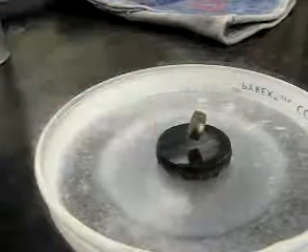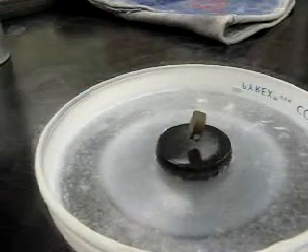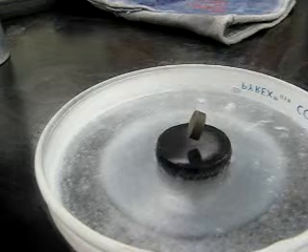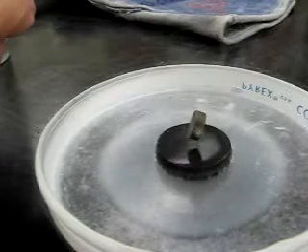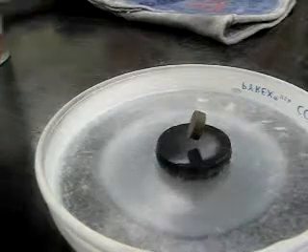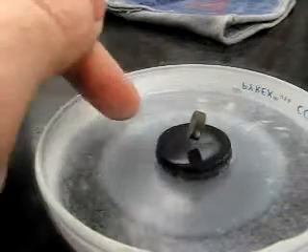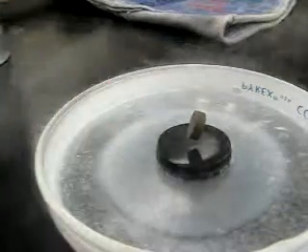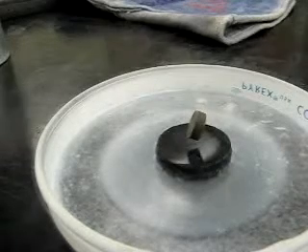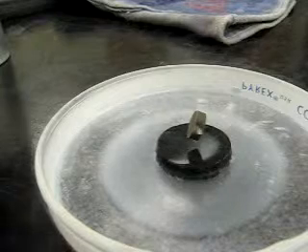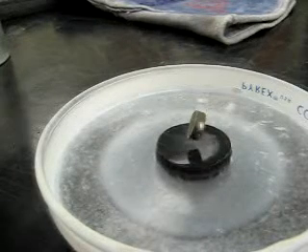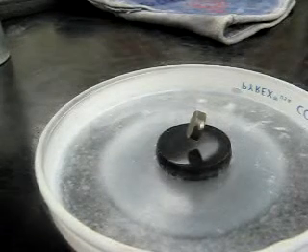This superconductor is made of yttrium, barium, copper, and oxygen. It has a critical temperature of minus 300 degrees Fahrenheit. For any temperature below that, it superconducts. So this is sitting in a pool of liquid nitrogen, which boils at minus 321 degrees Fahrenheit, or minus 196 degrees Celsius, or 77 Kelvin above absolute zero.